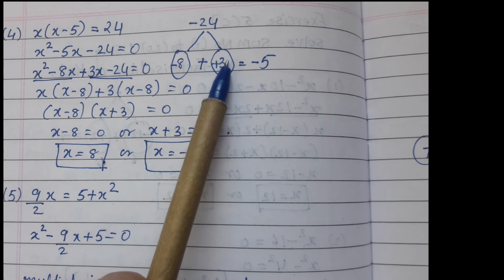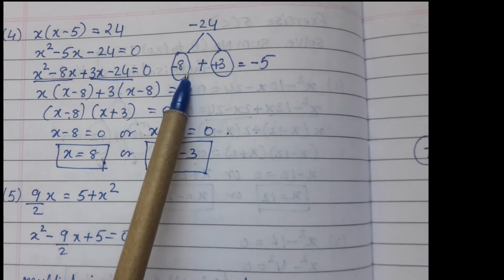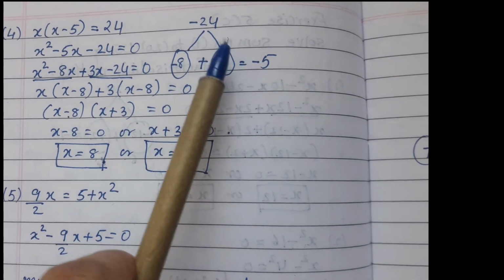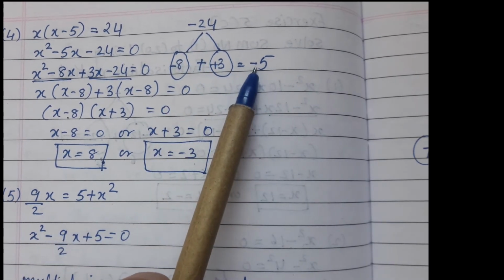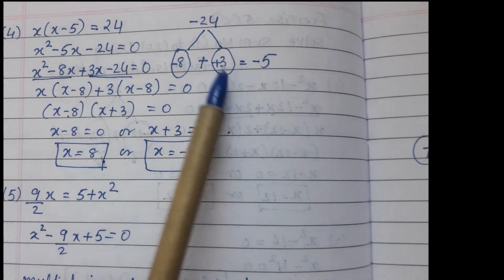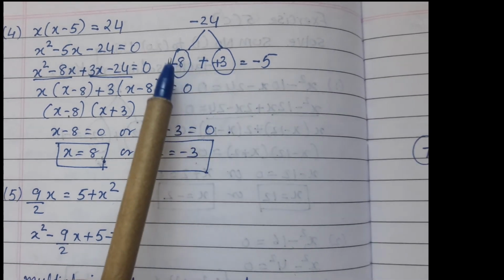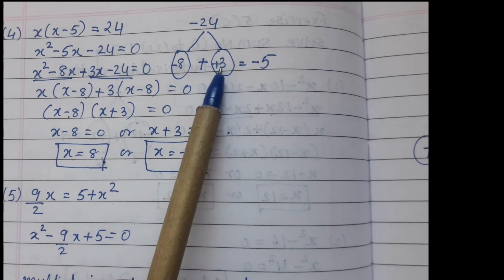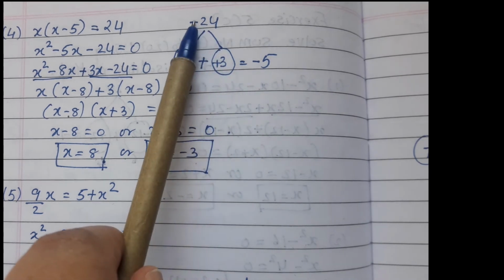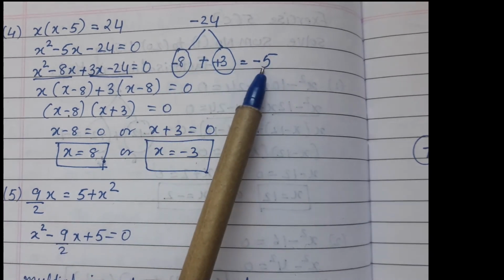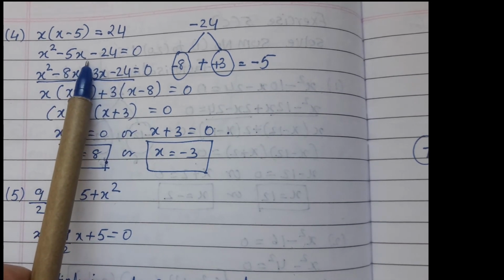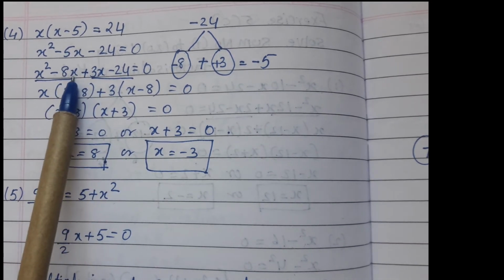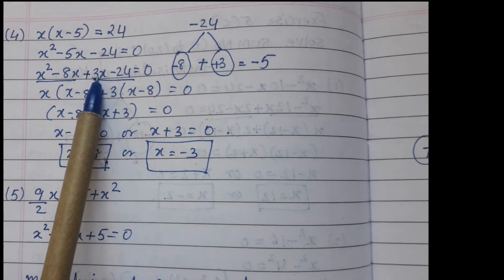So we have to find the two numbers such that the multiplication is minus 24 and addition is minus 5. So 8 3s are 24, minus 8 plus 3. Multiplication minus 24, addition minus 5.